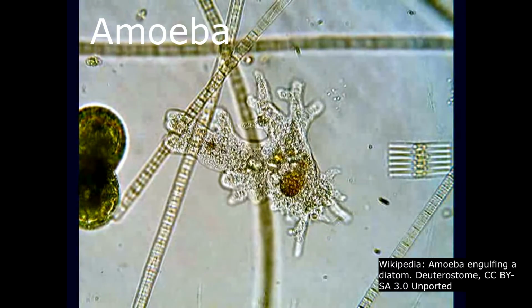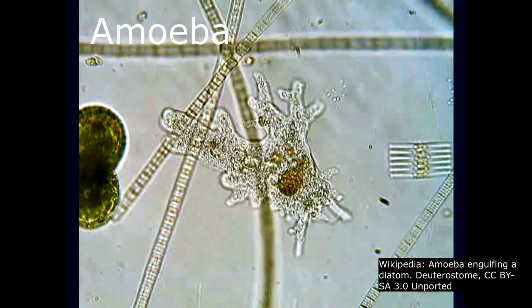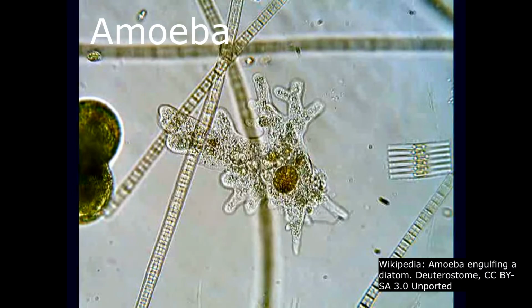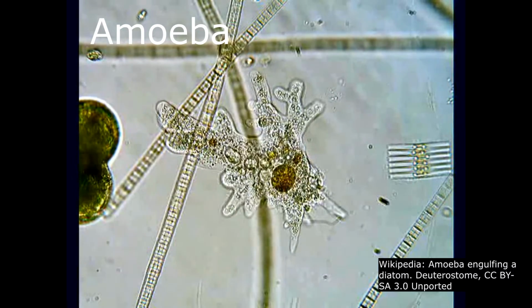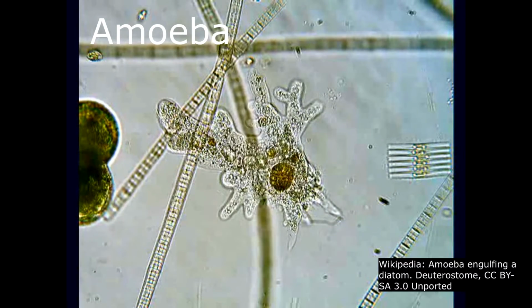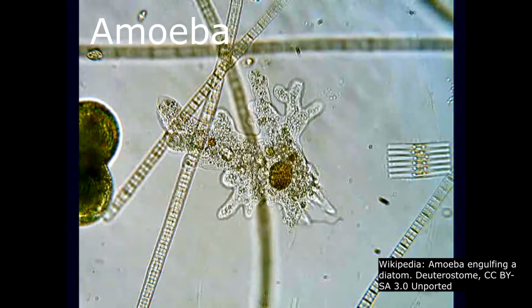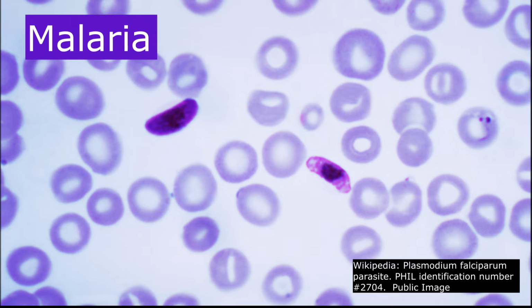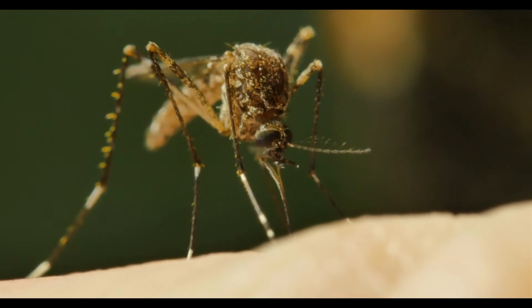They can extend pseudopods on either side and trap a food particle. The food is then absorbed into the cell. An amoeba is an example of a protist that moves by pseudopods. Protists are responsible for a variety of human diseases, including malaria.